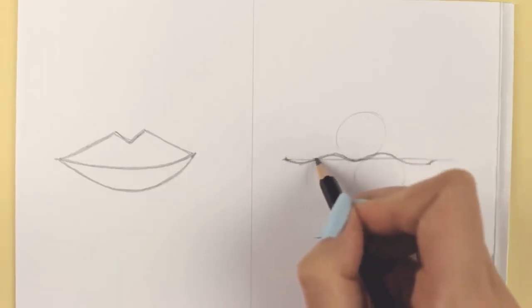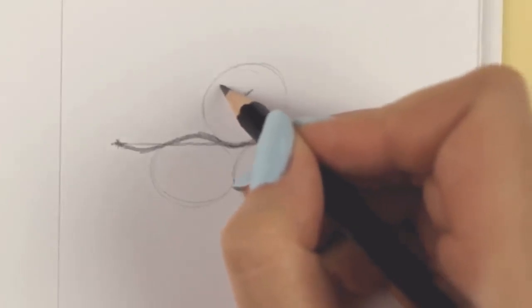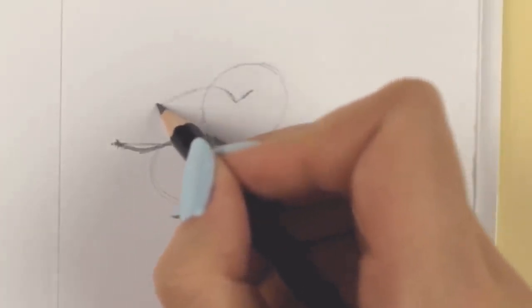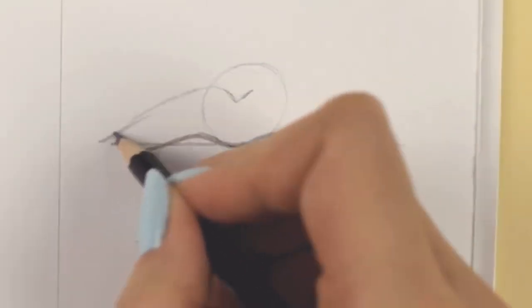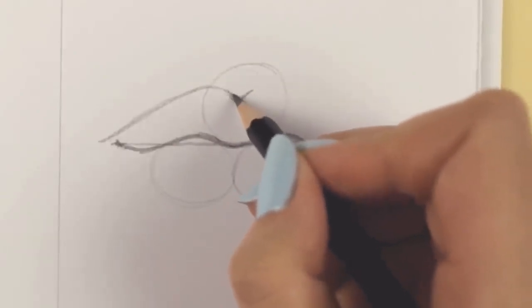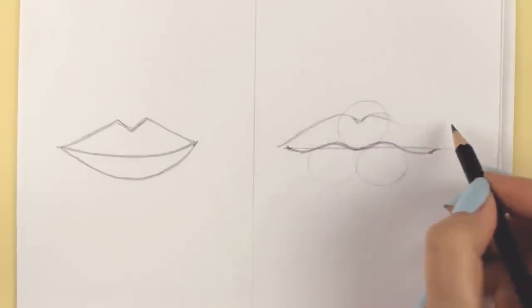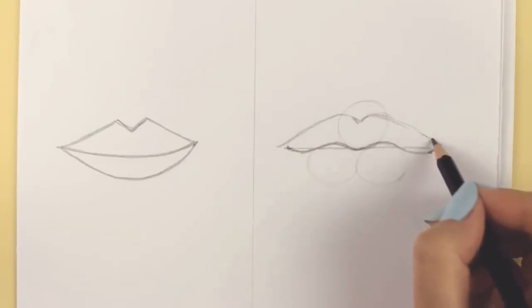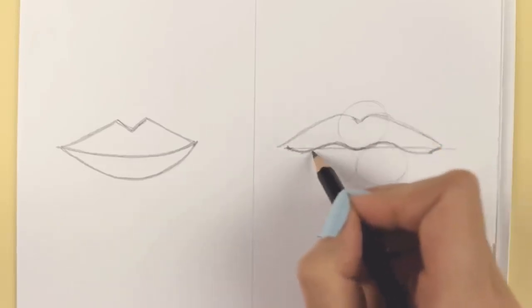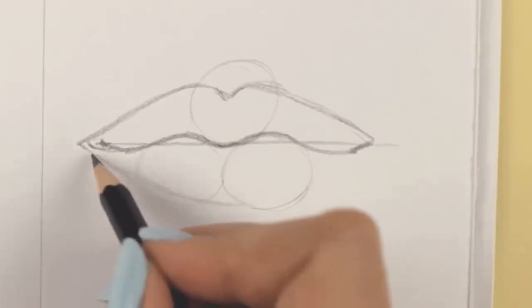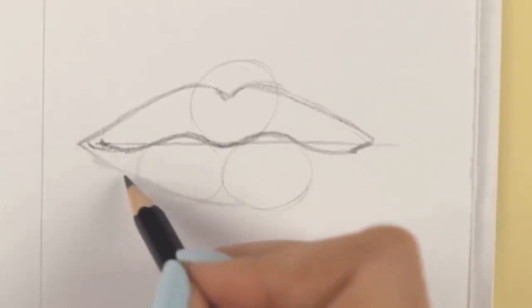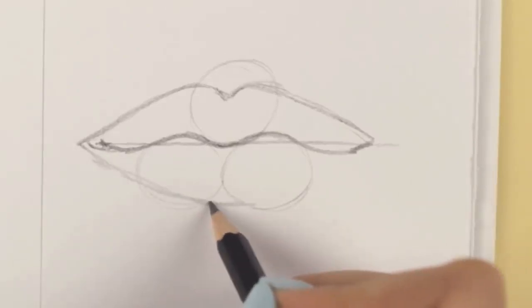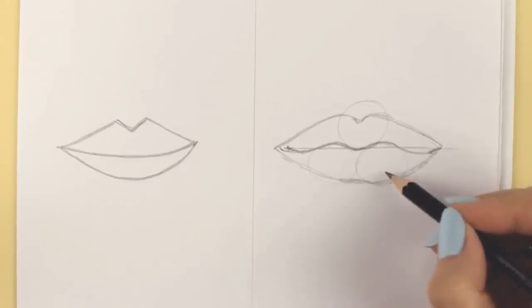If you want, you can draw these circles as a guideline and then draw the top and lower lip following these circles. For the top lip, I drew the line somewhere in the middle of the upper circle and made the edges soft. And for the lower lip, I drew the line along the two circles. There are different shapes and sizes of the mouth, of course, so make the lips as small or as big as you want. This is just an example.